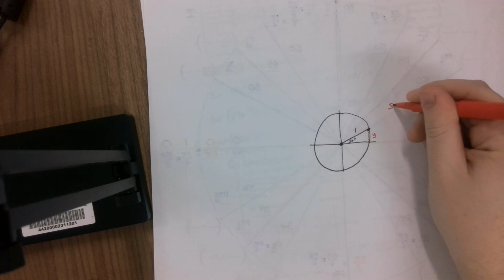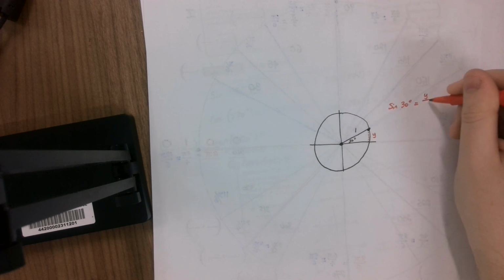Let's start off by figuring out what this opposite side is. Let's figure out what the height of this opposite side is. Well, we know that if we're talking about an opposite, which we're going to call y, because that's how high up we'll be, and we know our hypotenuse, the sine of 30 degrees equals y over 1.